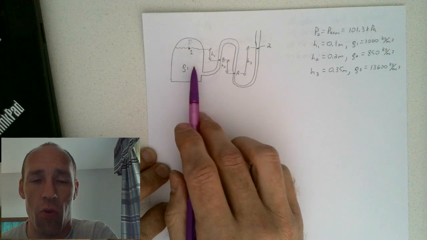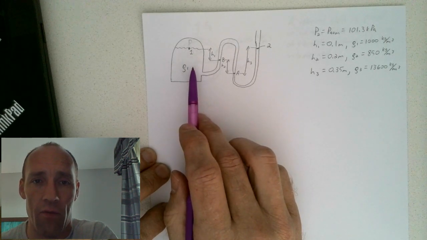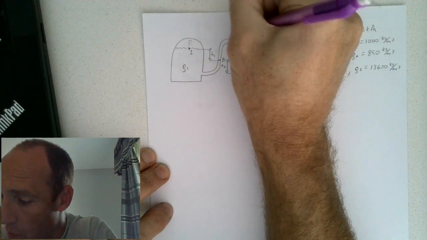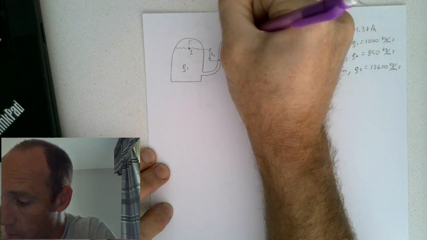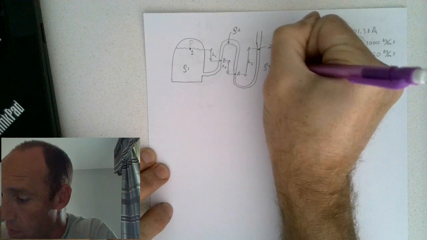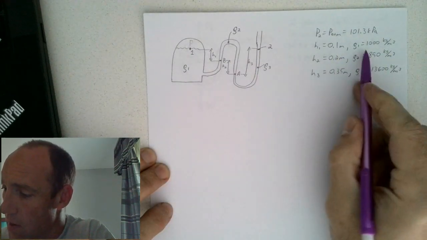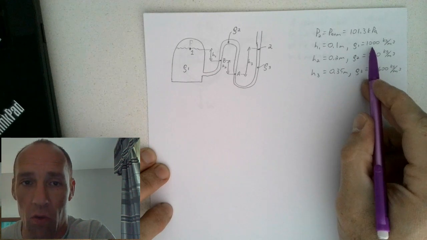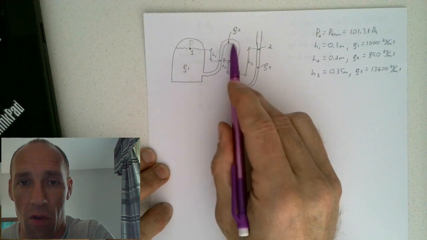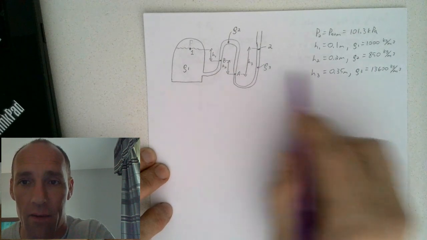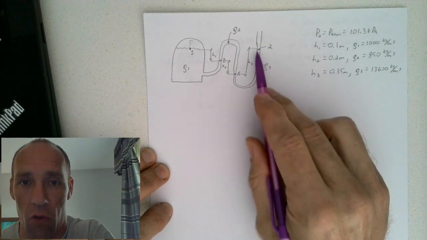So this whole thing consists of three different fluids. We have a fluid of density 1, a fluid of density 2, and a fluid of density 3. So we have water, some sort of oil that's lighter than water, and then mercury as the third fluid.